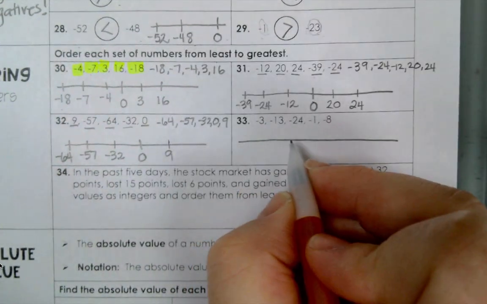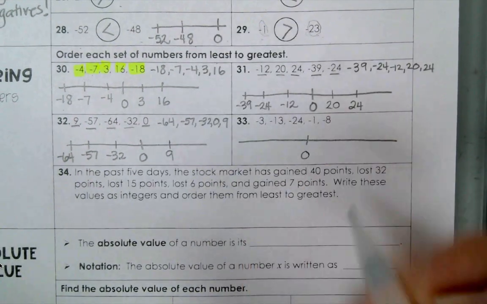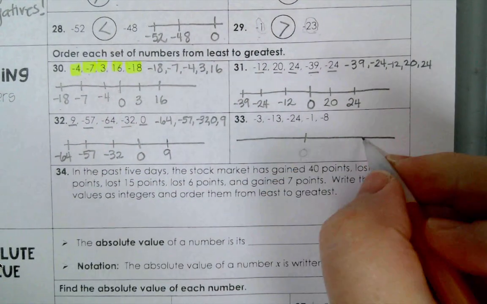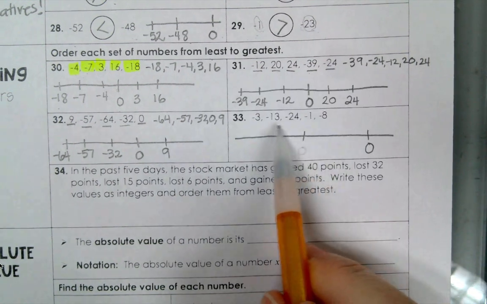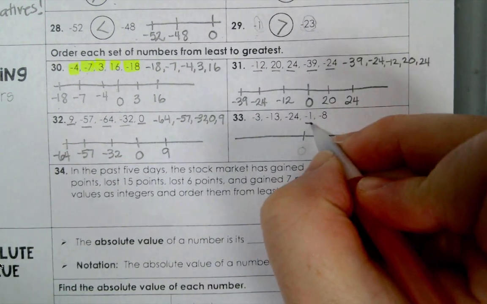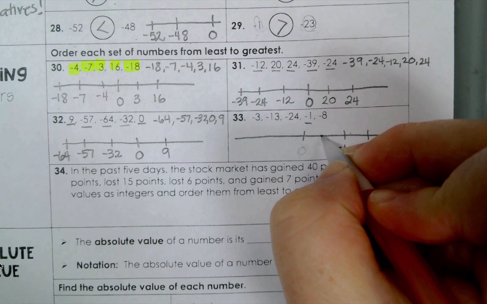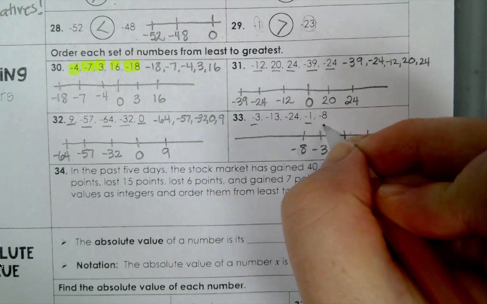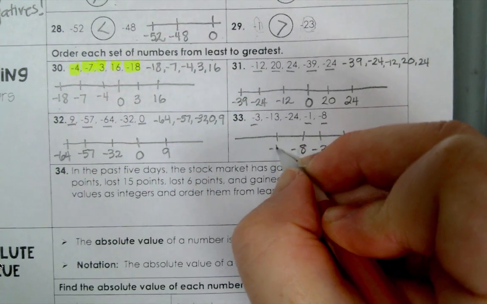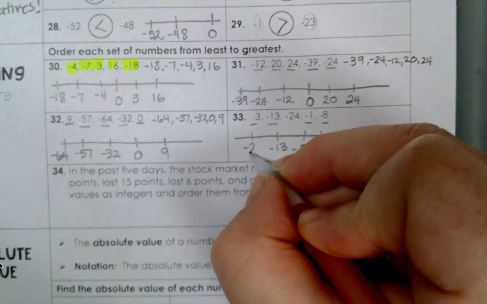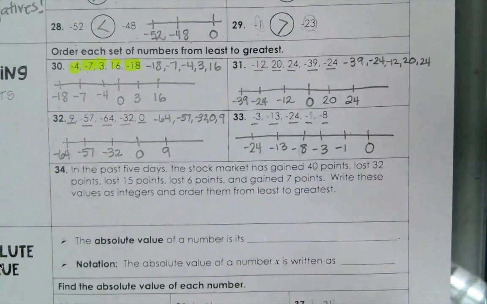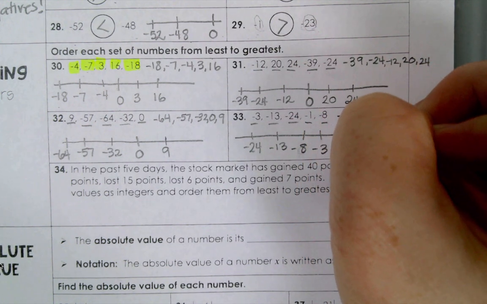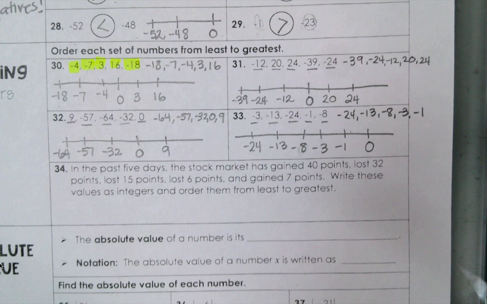Number 33. I'm going to put 0 in the middle as a placeholder. And let's see. Ooh, I'm going to move 0 down. You'll see why. Because all I have is a negative. So counting backward, I have -1. Then I have -3. Then I have -8. Then -13. Then -24. So writing this down, -24, -13, -8, -3, -1.